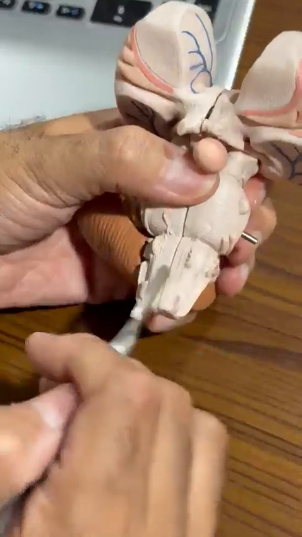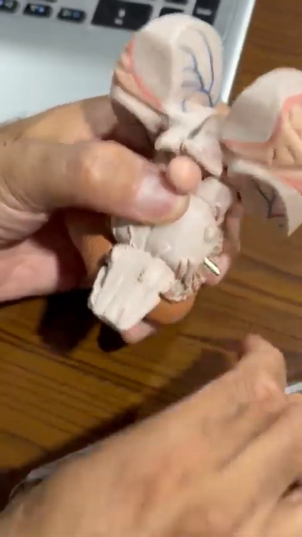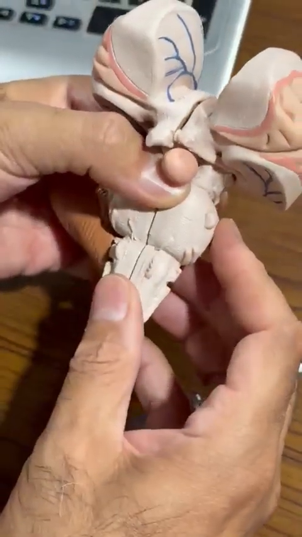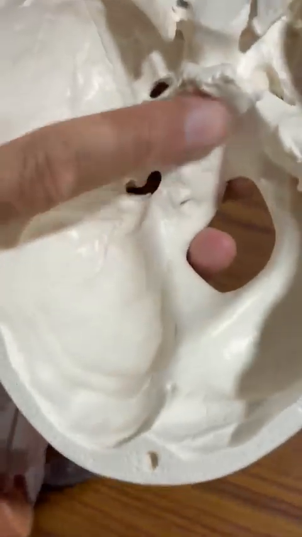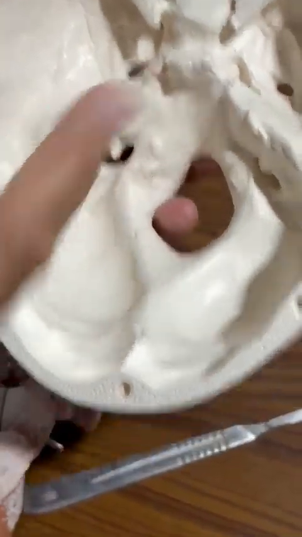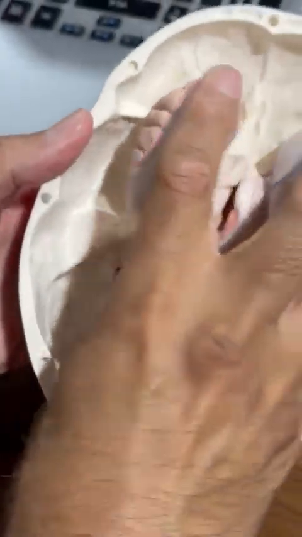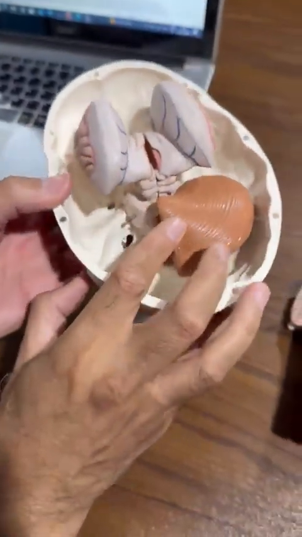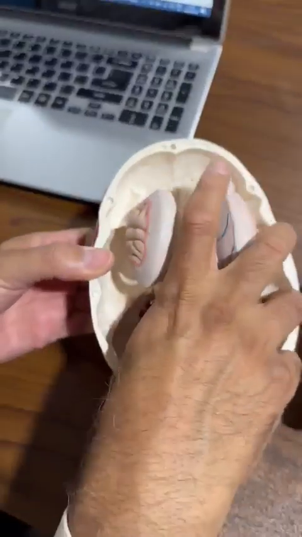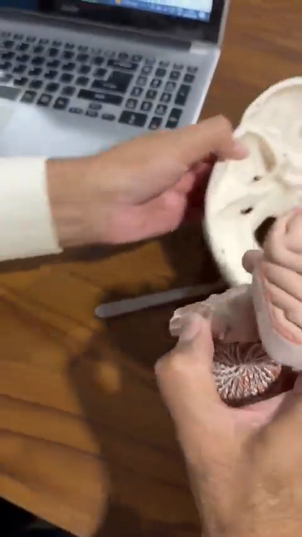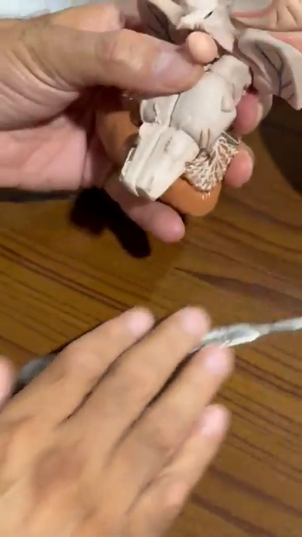Medulla oblongata is located in the posterior cranial fossa, and it is lying against the clivus of the skull. You can see this is the skull bone, and this is the clivus, or the basio-occipital part of the bone, against which it lies like this, right? So as you can see, this is the anterior surface of the medulla. It is lying against the clivus, and posteriorly, of course, it is related with the cerebellum.